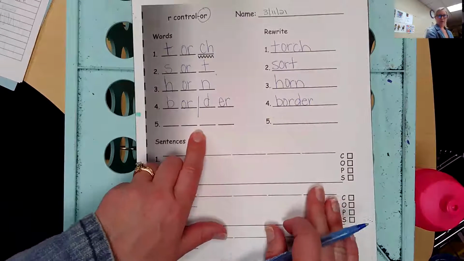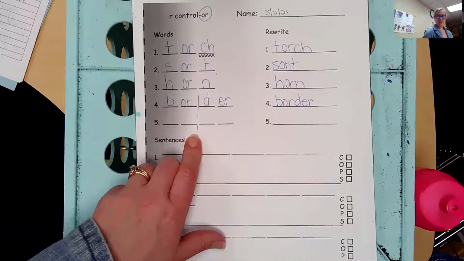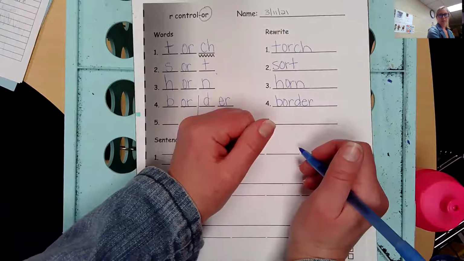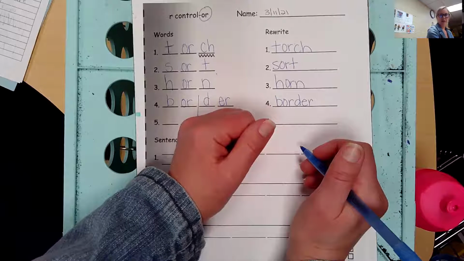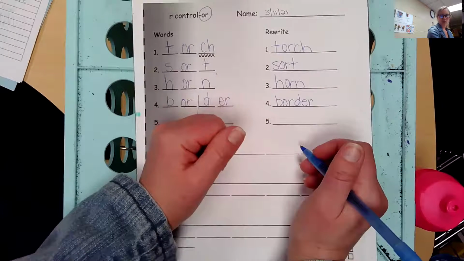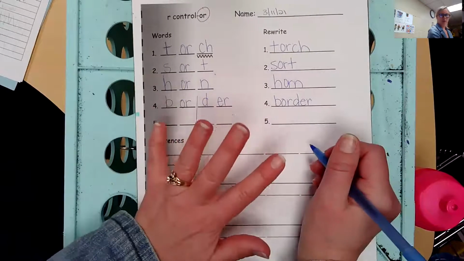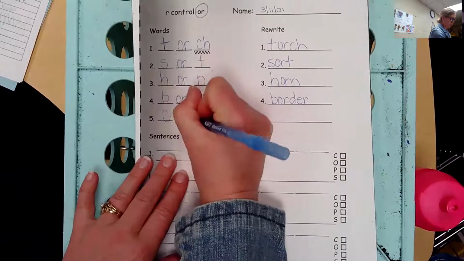Number 5. Again, we are going to have a syllable division line. So go ahead and draw that syllable division line right there. Okay, here we go. The word is corner. I will put the materials in the corner of the room. Corner. Ready? Let's pound it out. Corner. First syllable, core. Tap it out. K, or. Core. Let's write it. K, or.